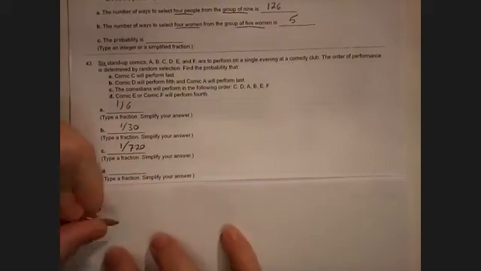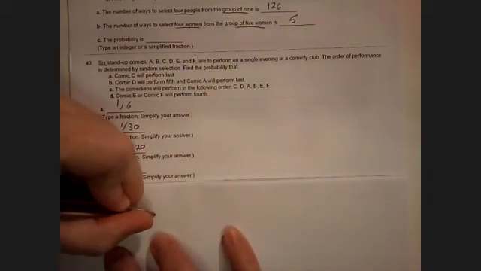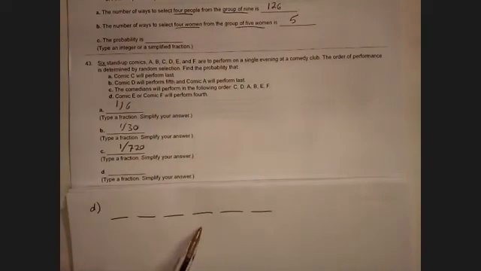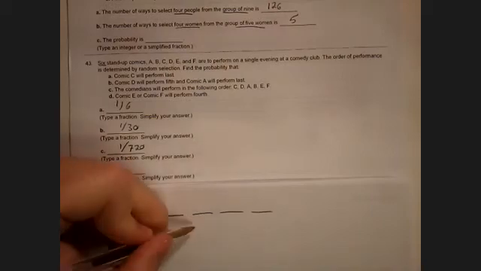All right. Comic E or comic F will go fourth. So 1, 2, 3, 4, 5, 6. I'm doing these blanks a lot. That just helps me. Part D. All right, so I've already counted these. 1, 2, 3, 4, 5, 6. 1, 2, 3, 4. Comic E or comic F will go here. So what I'm going to do is call this E or F.